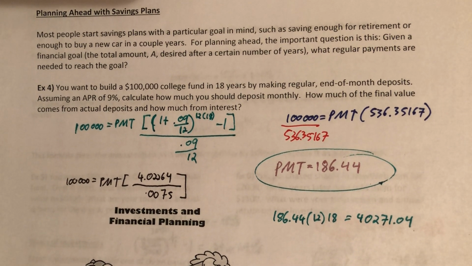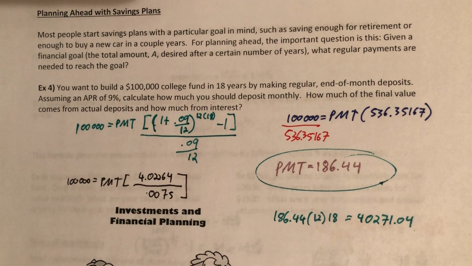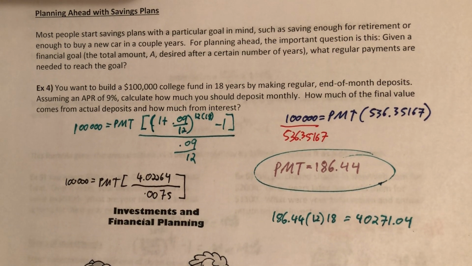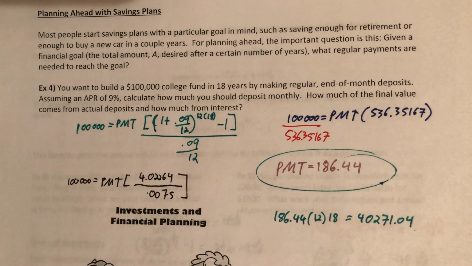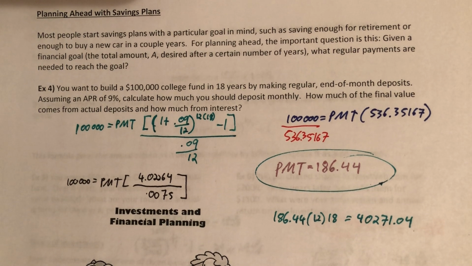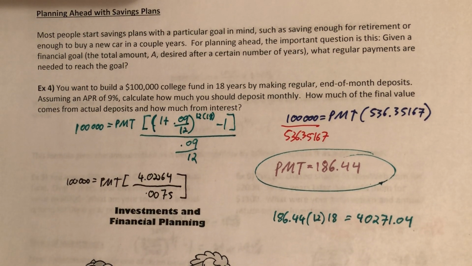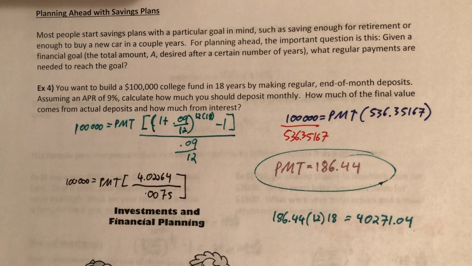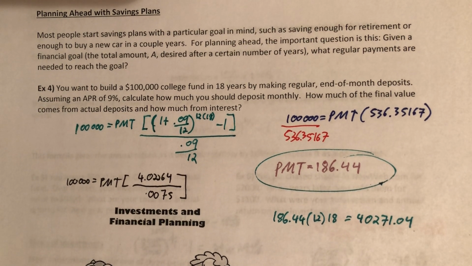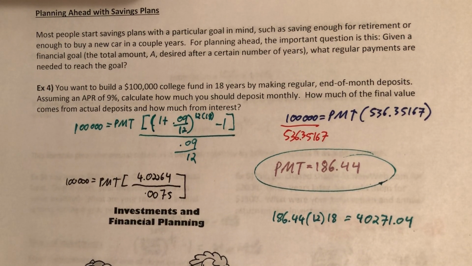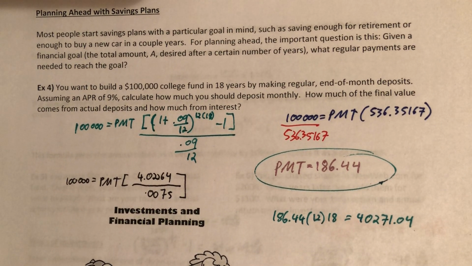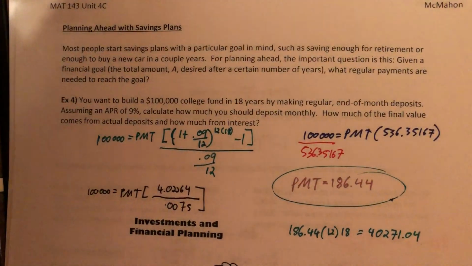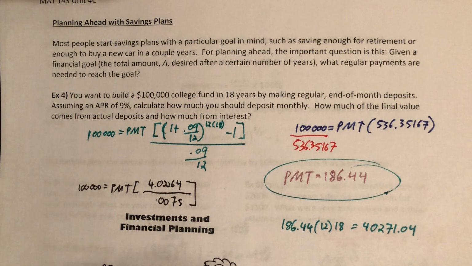All right. So let's go back to our college fund. So we want $100,000 college fund for our kid. We have 18 years. We don't have $11,000 sitting around. So we're going to do monthly payments. If we can get 9%, we want to know how much would you need to put in. So in this case, $100,000 goes in for A. We are looking for the monthly payment. 1 plus 0.09 divided by 12 raised to the 12 times 18, minus 1, divided by 0.09 divided by 12. Do not forget parentheses. Do not forget brackets.